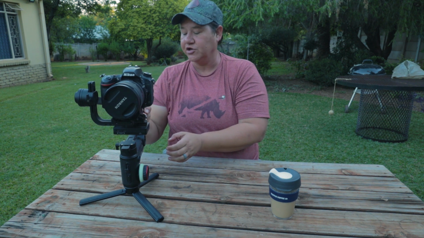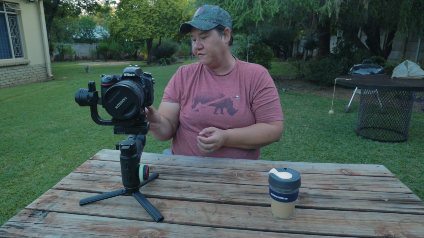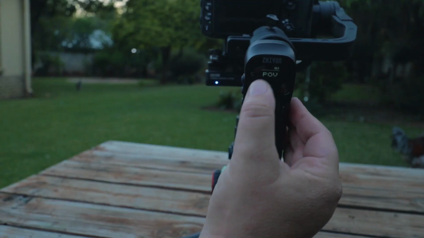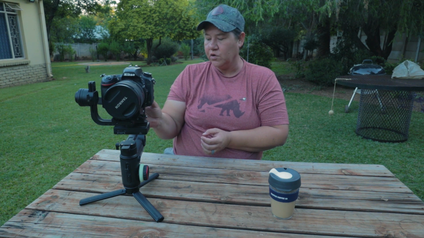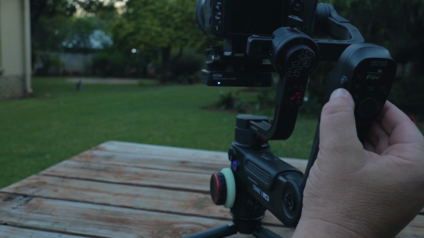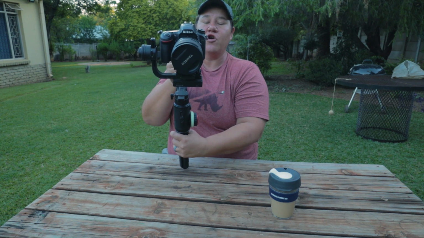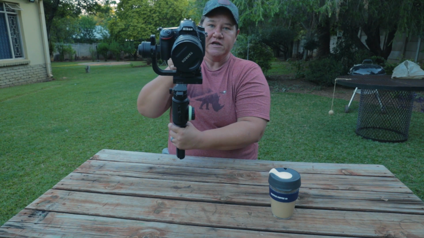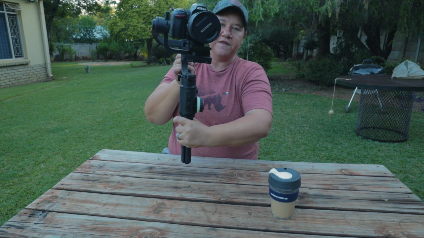Now, firstly, we'll go to your POV mode, and I will show you just now what the POV mode can do. And this is what the POV mode looks like on the back of your screen, and this is how you get it. In the center, between the 3 buttons on the left of your gimbal, there's a POV button. So we'll start with that and show you what it does. If you hold your gimbal up, you'll find that POV is your point of view. So as you move the gimbal, your camera moves with the gimbal.